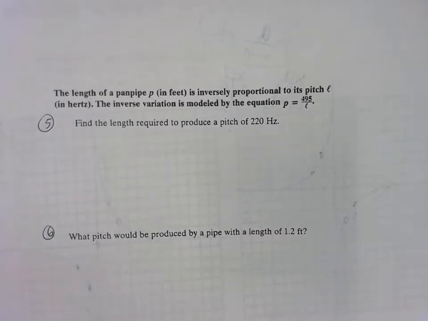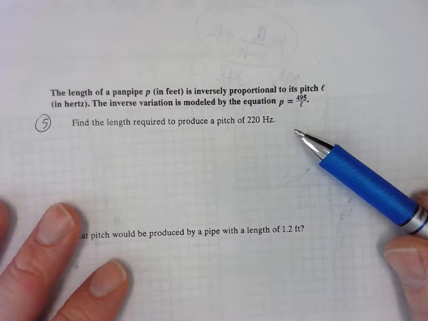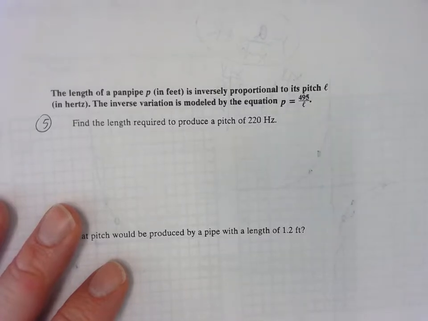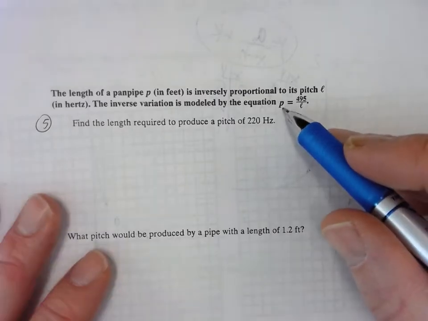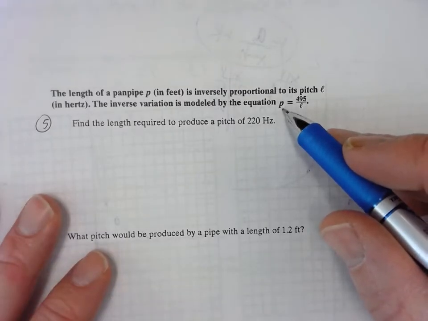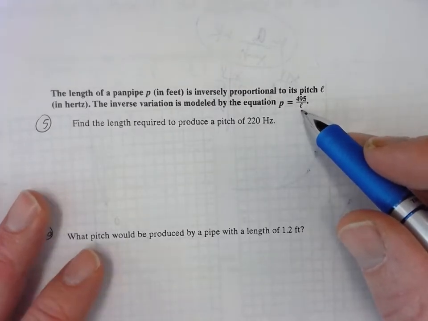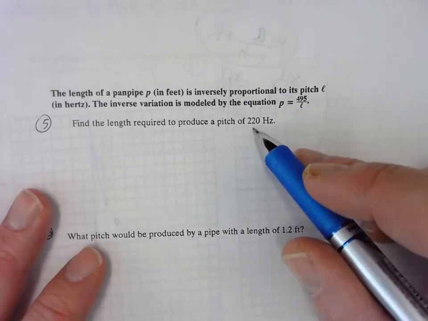All right, so P is in feet for the pipe, the length of the pipe, and L is in hertz. Okay, so we have 220 hertz.